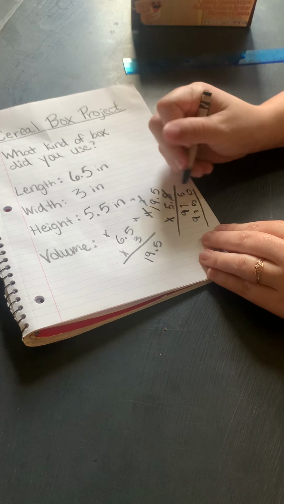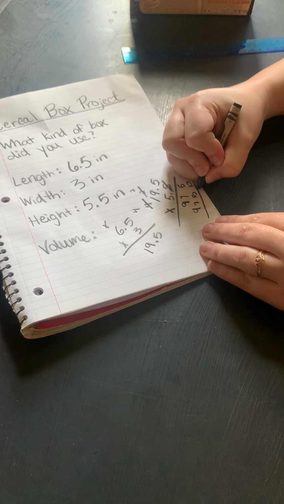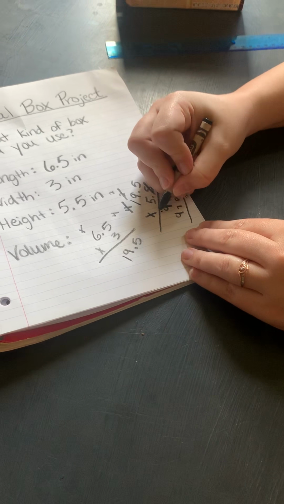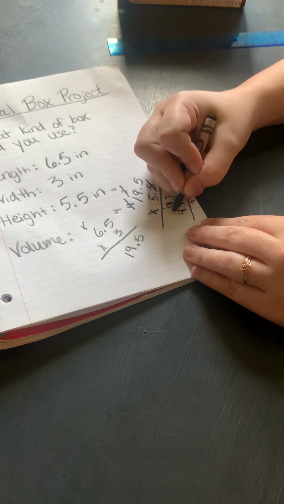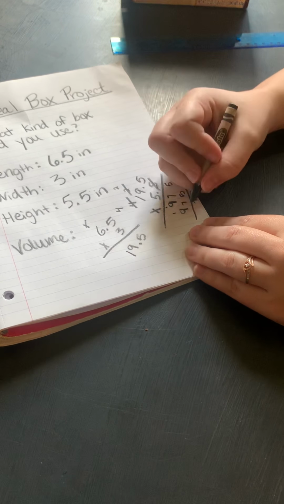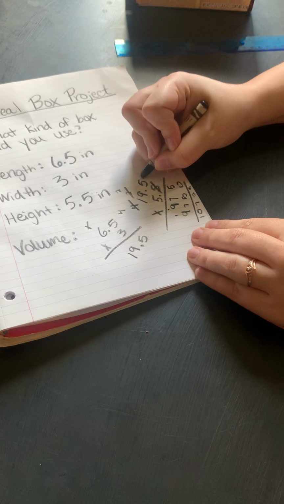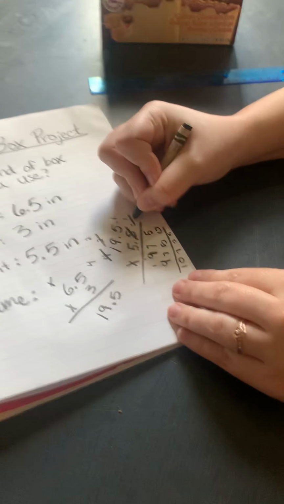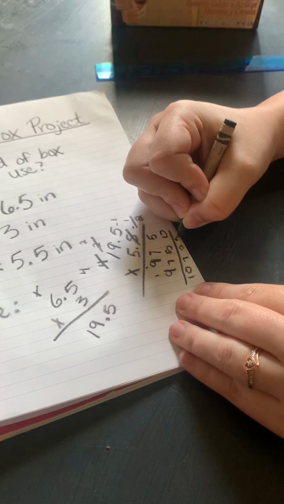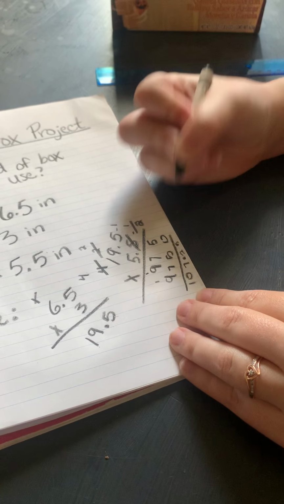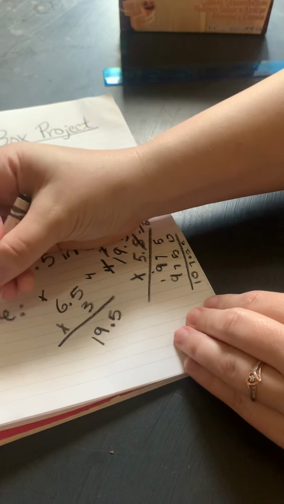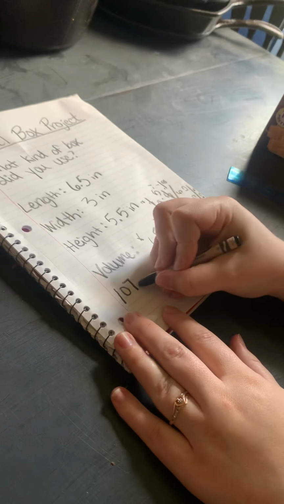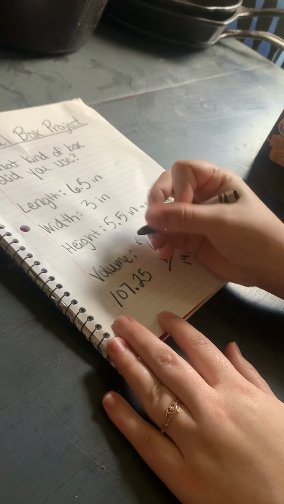I would add, that's 5. 7 plus 5 is 12. 9 plus 1 is 10, plus 7 is 17. 9 plus 1 is 10. That's going to be 1 place behind the decimal here, 1 place behind the decimal here. You add those together, that's 2 places. 1, 2. So our decimal is going to go right there. So our volume is going to be 107.25.